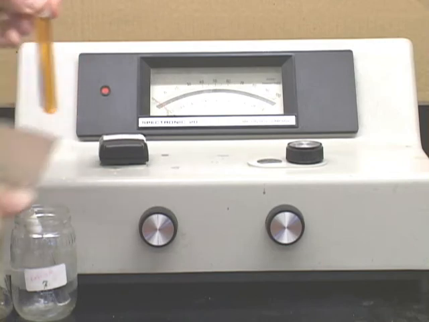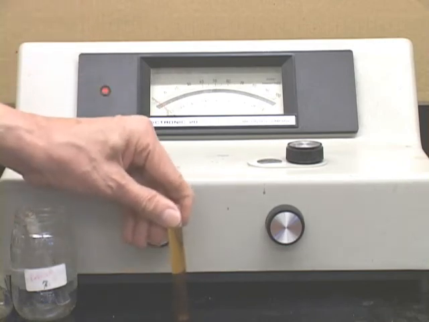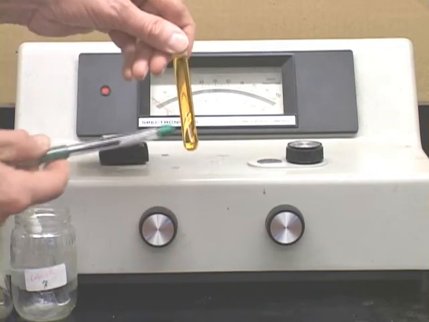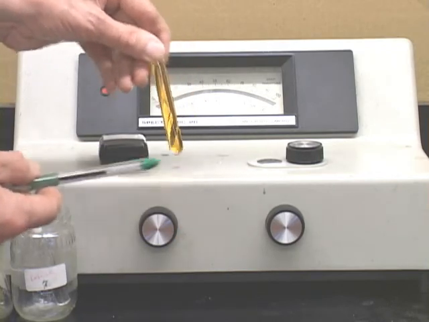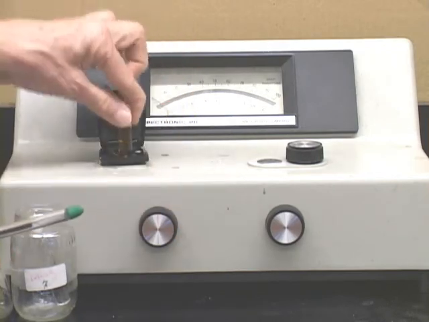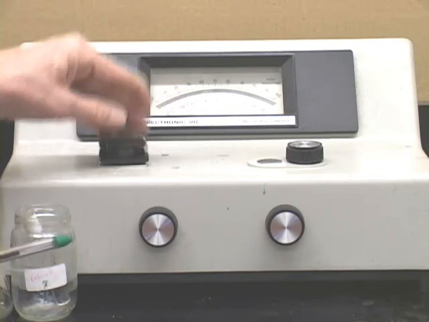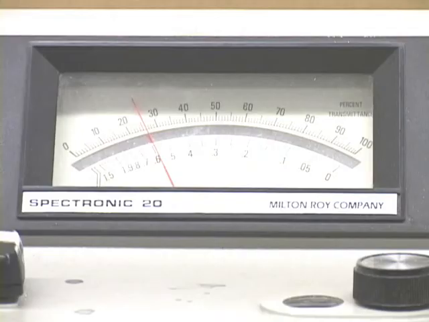To free the bubbles, tap the tube gently. Be careful not to break the cuvette, and then check again for any bubbles. Read the spectrometer. If you can see the reflection of the needle in the mirror, there is a parallax error, so move your head or close an eye.